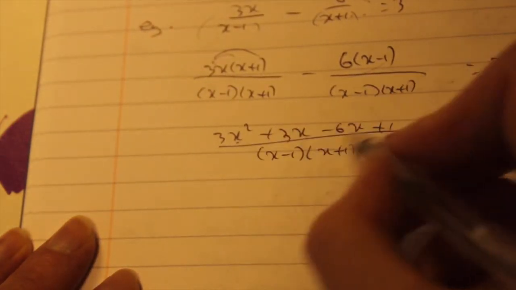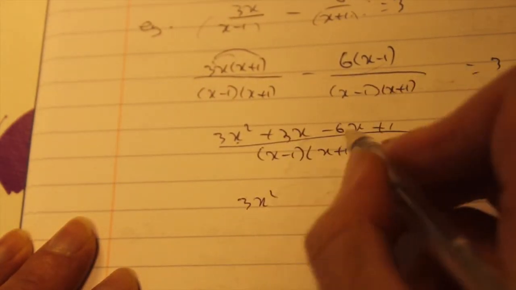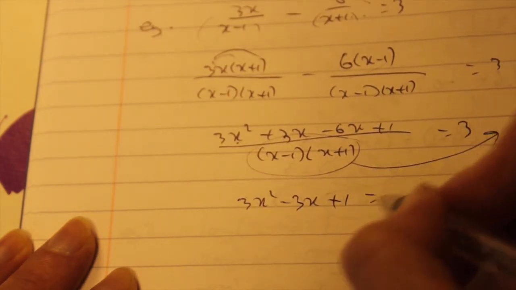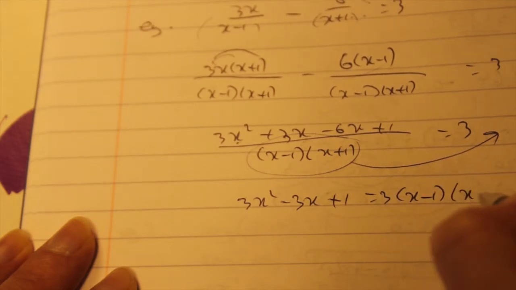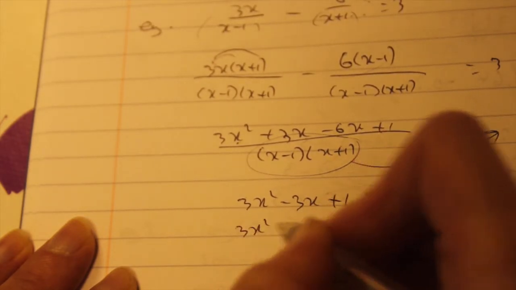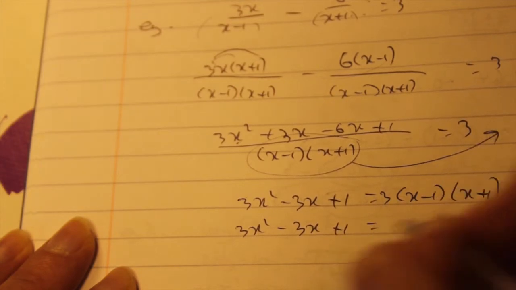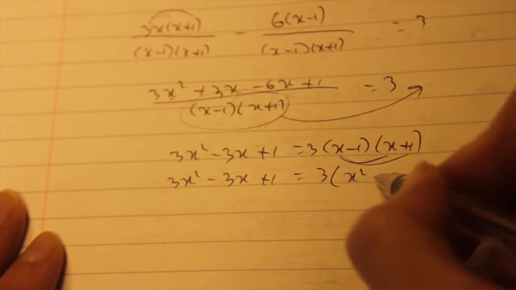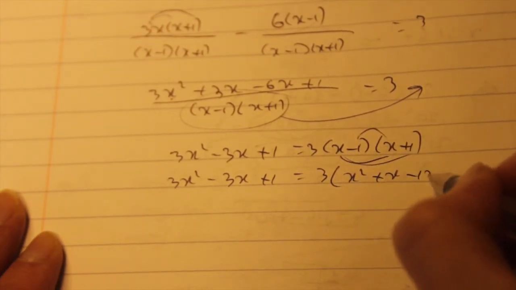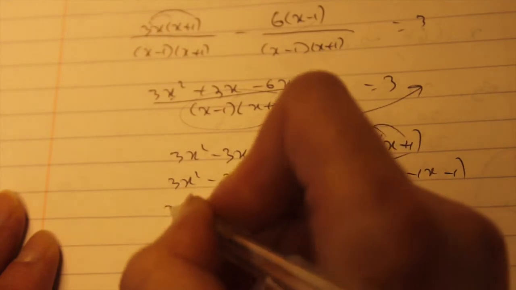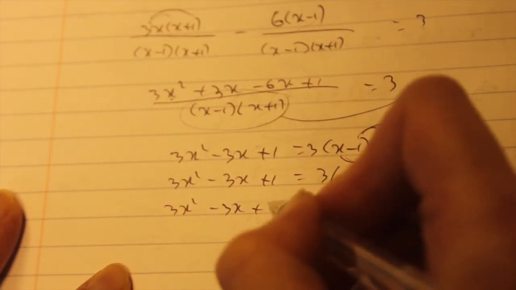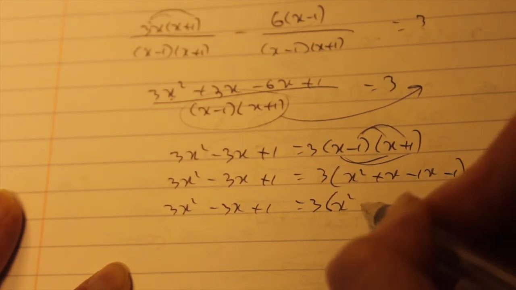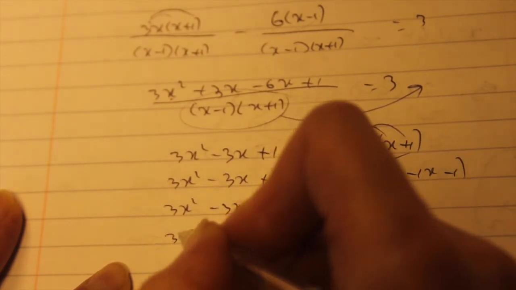Now, I'm going to tidy up the top. 3x squared minus 3x add 1. Now this bottom will come over to the other side and it'll become multiplying. So I'm going to times out the left hand side now. So I've got 3. x times x is x squared. x times 1 is 1x, minus 1x, minus 1. Now I'm still working with the left hand side. The right hand side I can't do anything more with. x squared, x take away x is gone, minus 1. Times out that bracket.